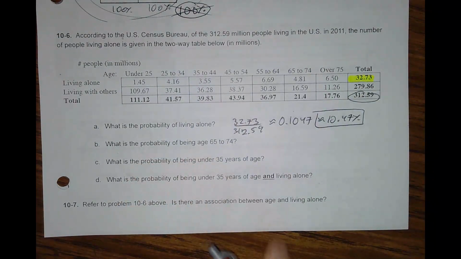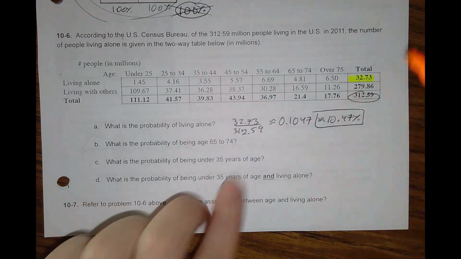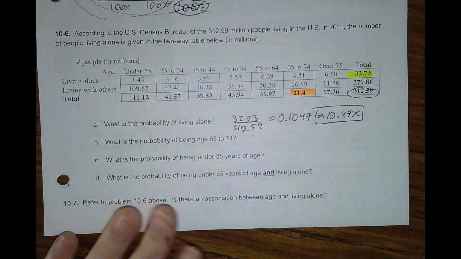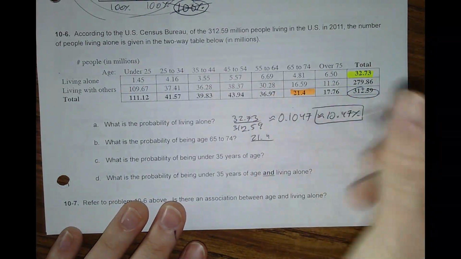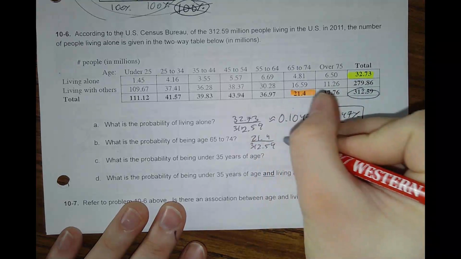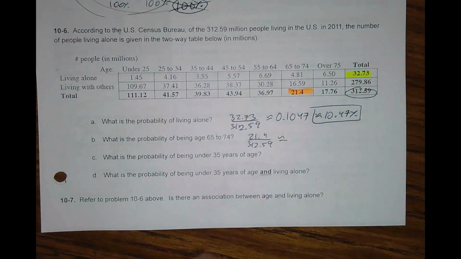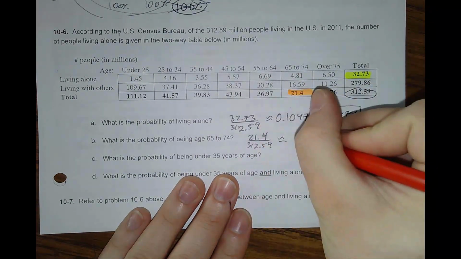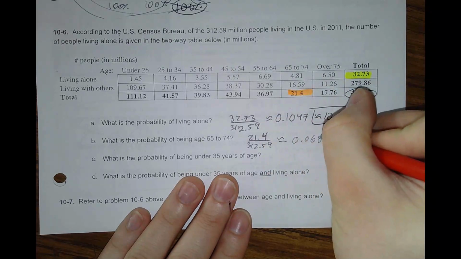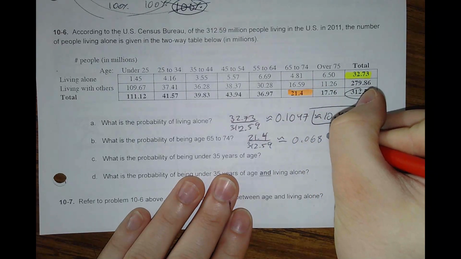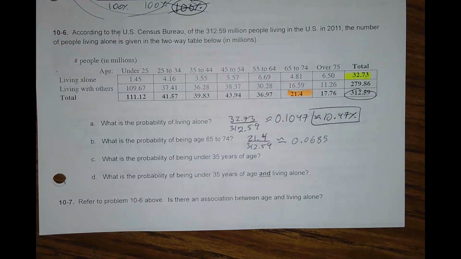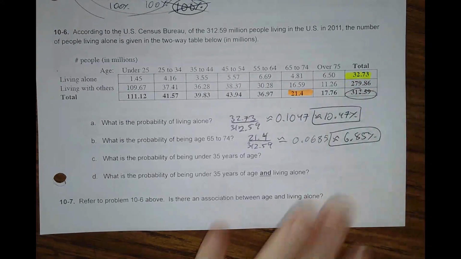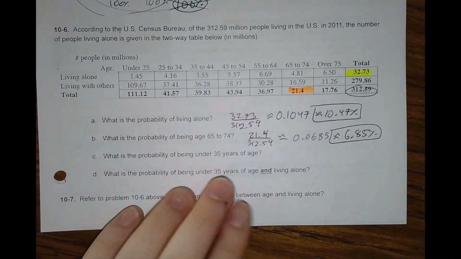What's the probability of being 65 to 74? 65 to 74 is this category right here. Looks like there's going to be 21.4 out of 312.59. 21.4 divided by 312.59 is approximately 0.06846, so I'll round that up to 0.0685. That means it's going to be approximately 6.85%.